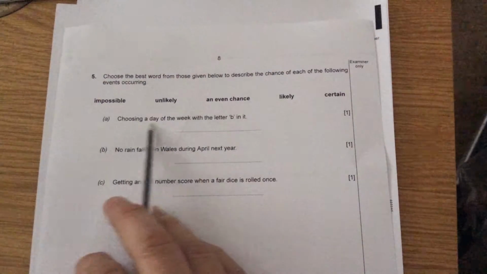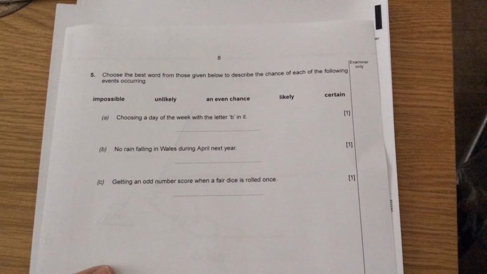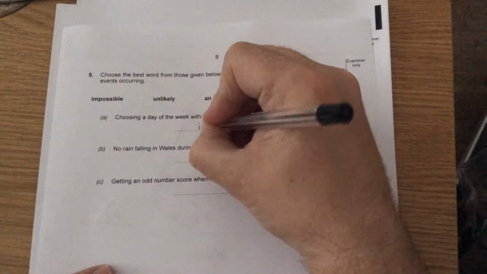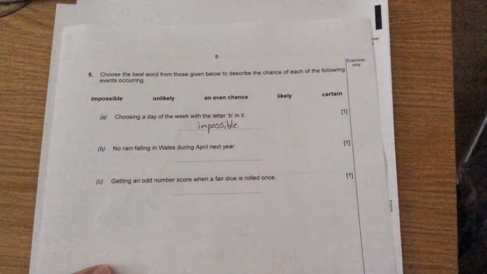Question 5, in terms of probability, choosing a day of the week with the letter B in it. So if we go through the week, Sunday, Monday, Tuesday, Wednesday, Thursday, Friday, Saturday, there's no B in any of them, so the chance of picking one with the letter B in it is impossible.